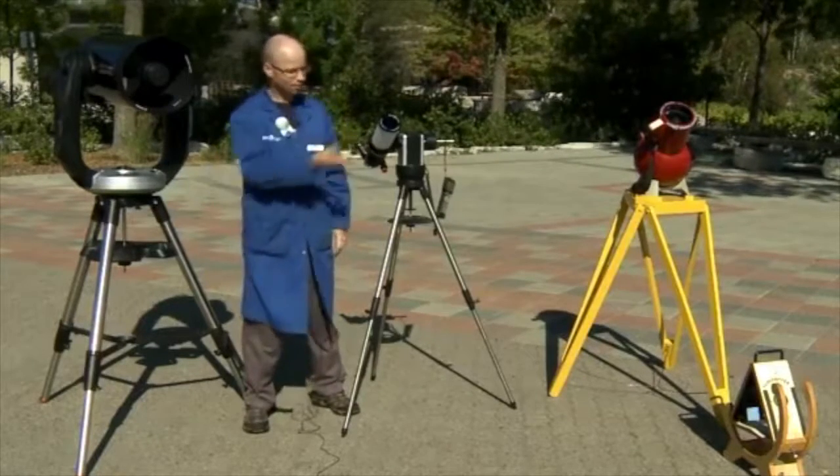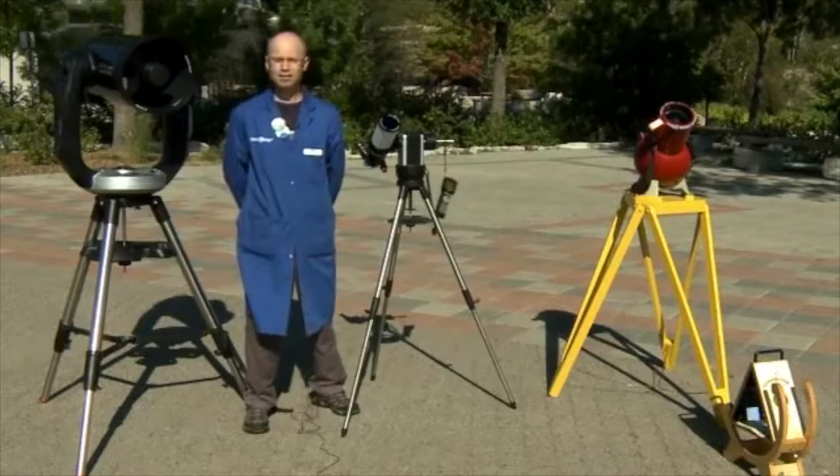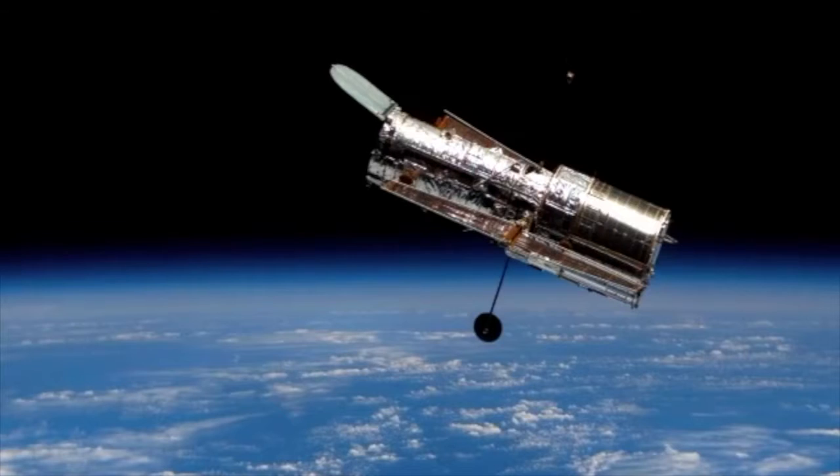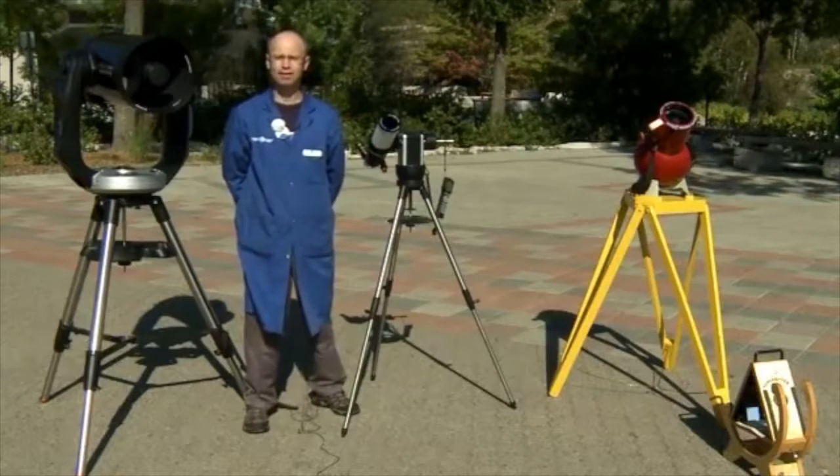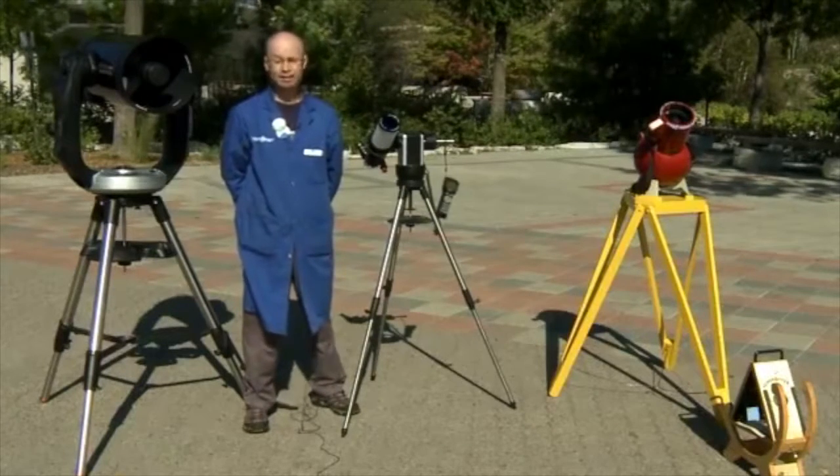So as you can see, there's a wide variety of telescopes out there that we can use, including just a few that we have here. A lot of modern telescopes are now actually out in space, like the Hubble Space Telescope. That gets us above the atmosphere and above the clouds, and we don't have to worry about all that. And astronomers actually don't really look through telescopes a whole lot anymore. But it's still fun to do.